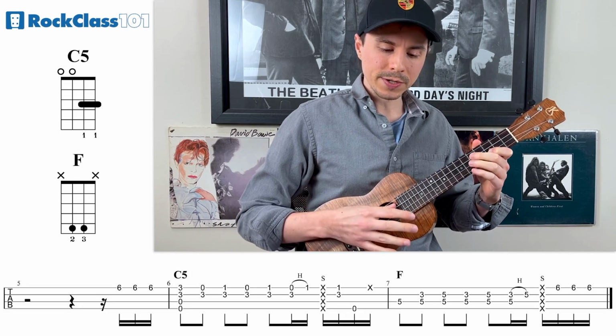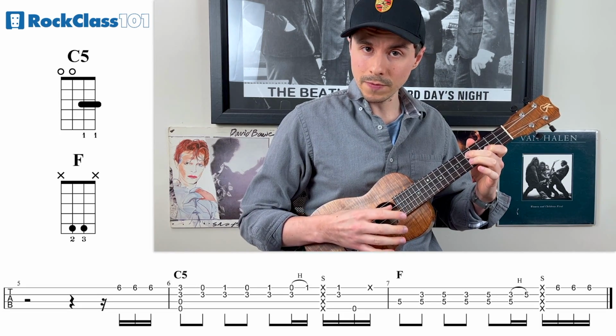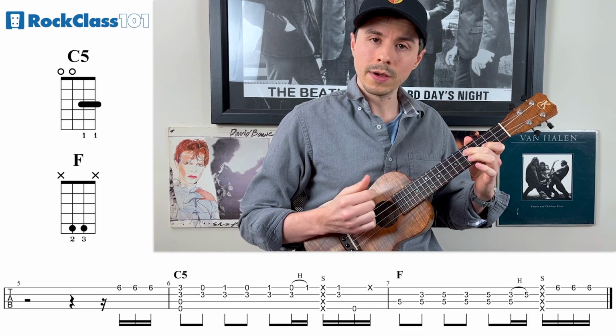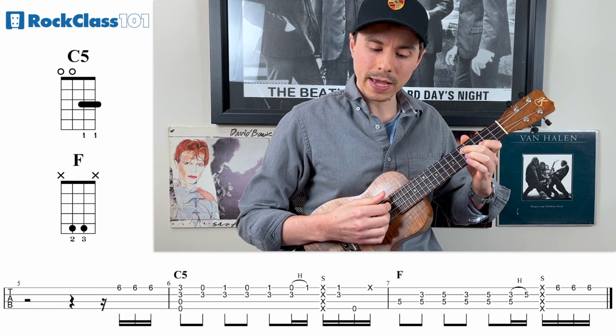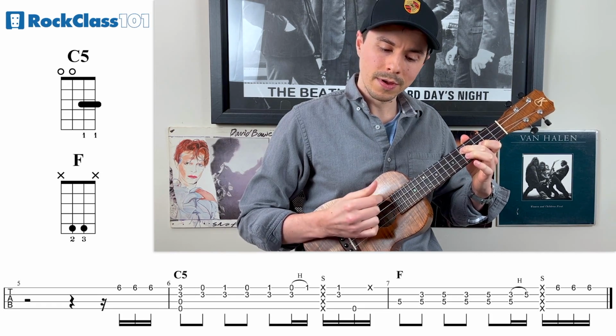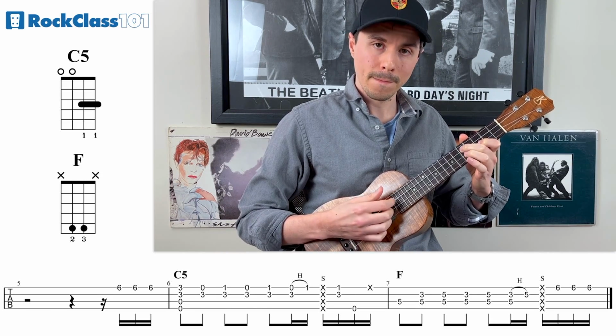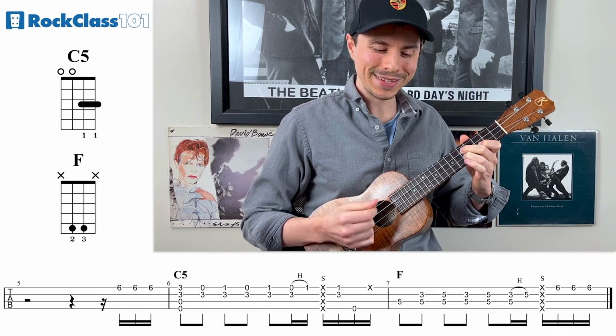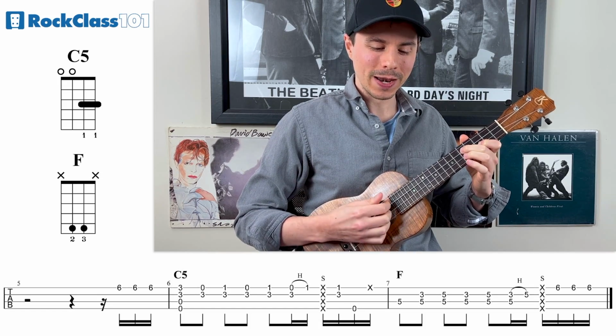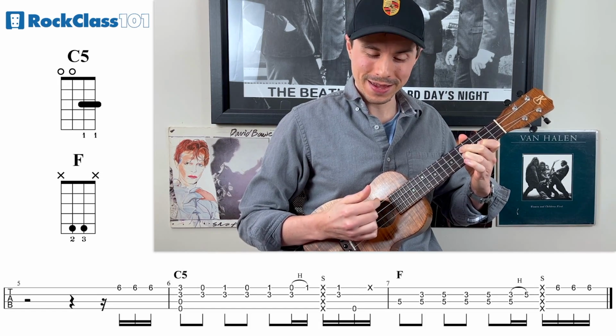So if you look at this measure, you see we start with string 3 by itself, then we do double stop, 5-3, then put the ring down, lift up, and back down. So really that simple, right? So 1 and 2 and 3.